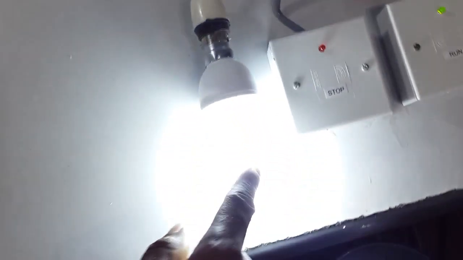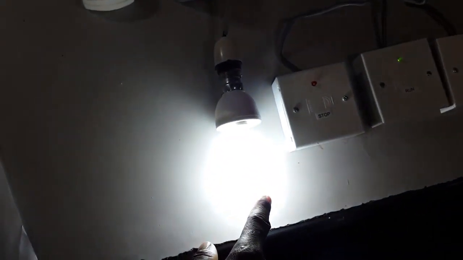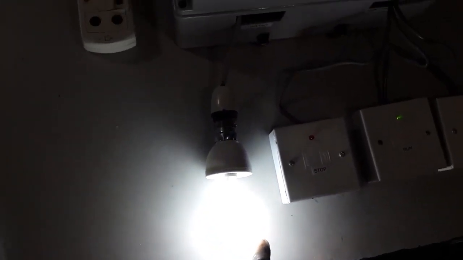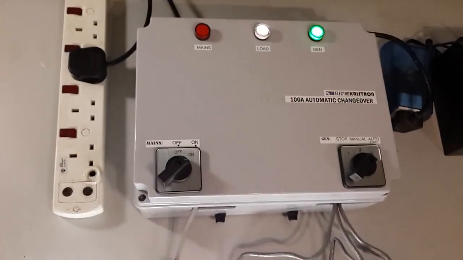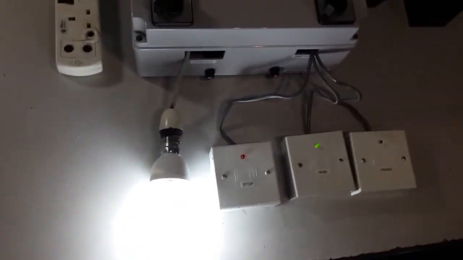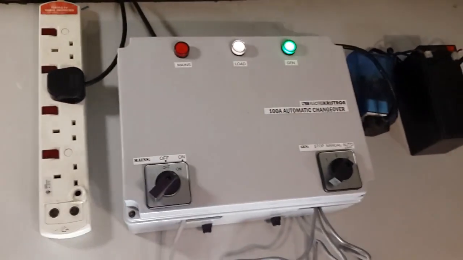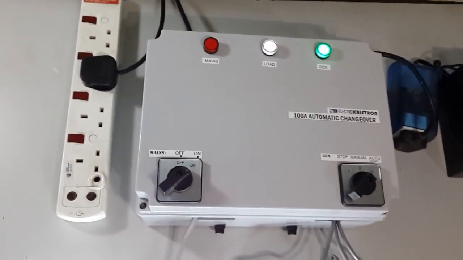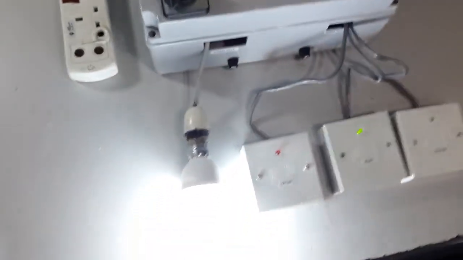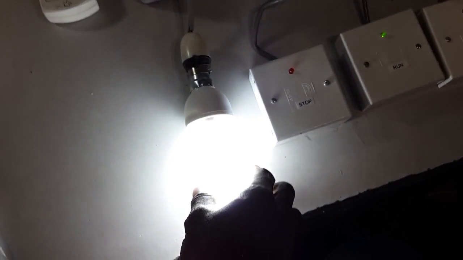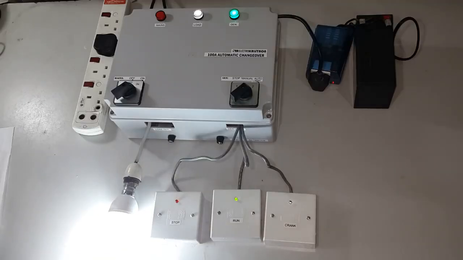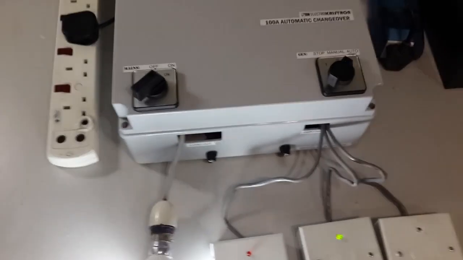This is our load, which is a 220 volts AC bulb. AC means alternating current. You know, in the field of electrical science, there are two types of ACs. It's either you are saying AC for alternating current, or you mean air conditioner. But we're not talking about air conditioner now. We're talking about alternating current, 220 volts AC.